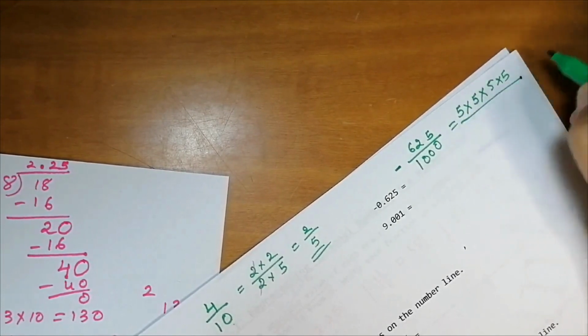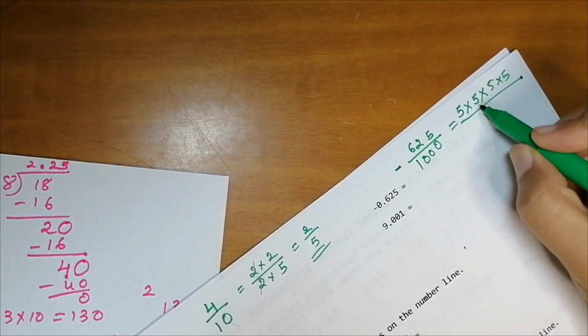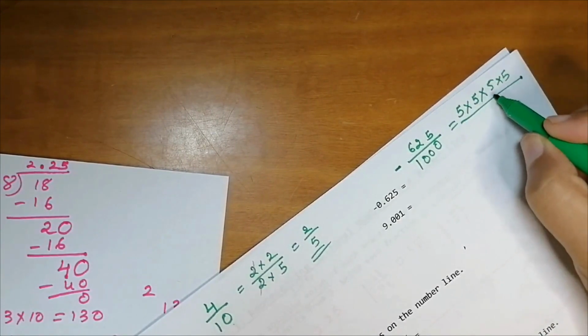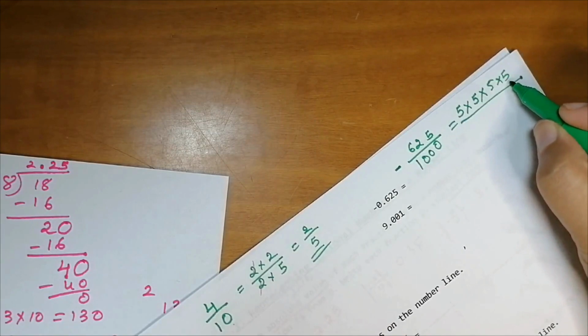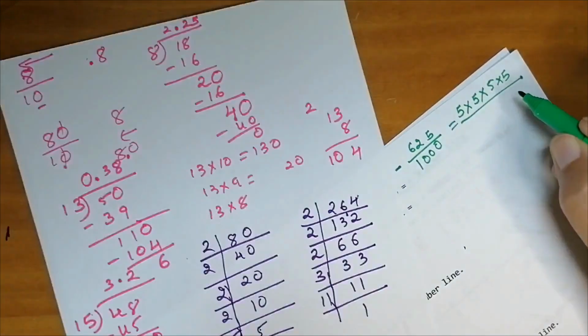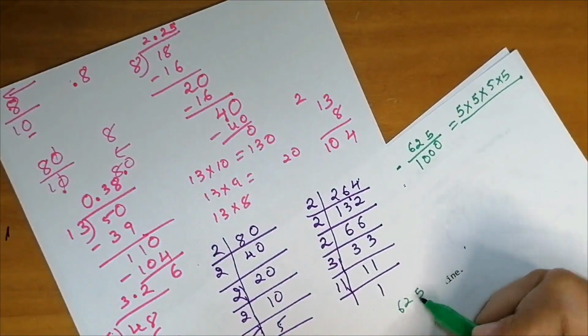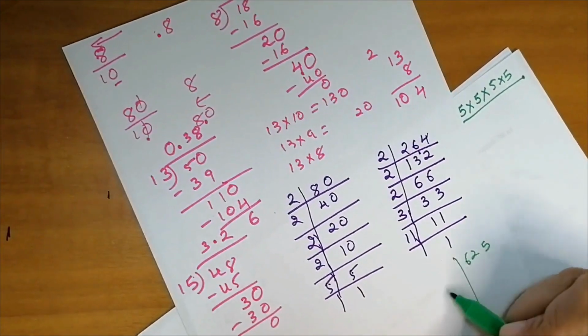Did you get what I tried to do? 5 times 5 is 25. 25 times 5 is 125. 125 times 5 is 625. So you go this route, or you have this simple other option.